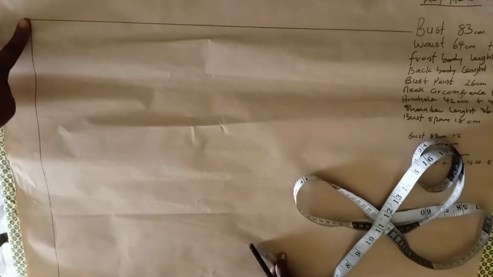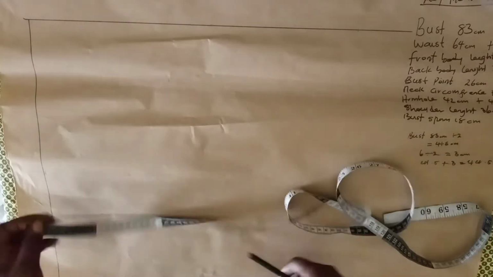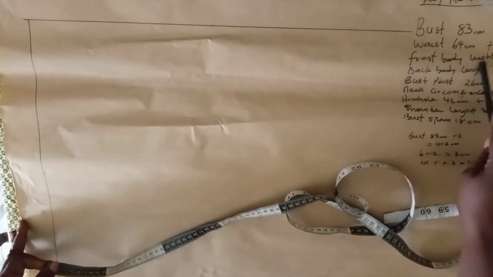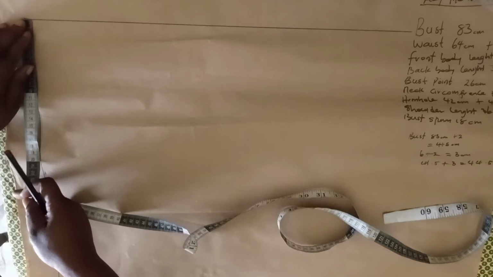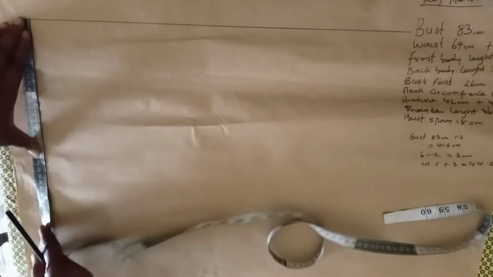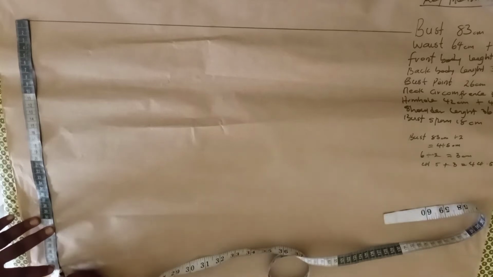Now, before we start the measurement to get the frame, we'll have to measure our front length body, which is 39 centimeter. You place your tape on the starting point and map out your 39 centimeter.